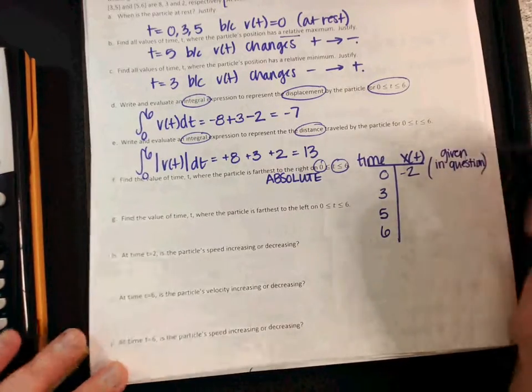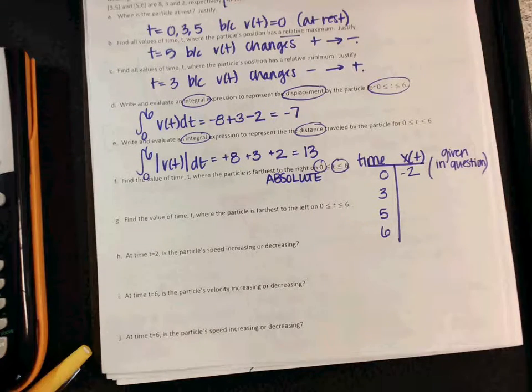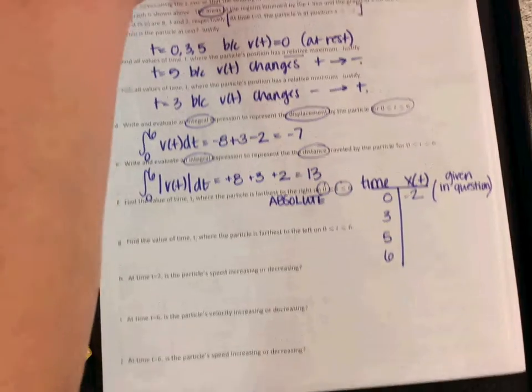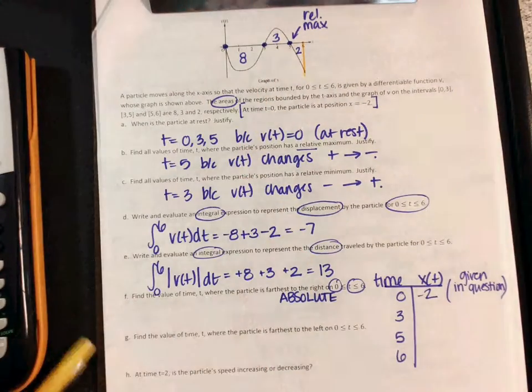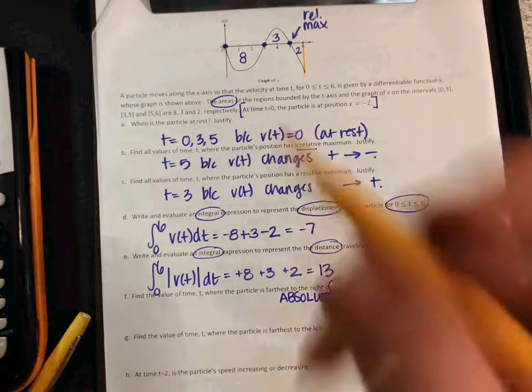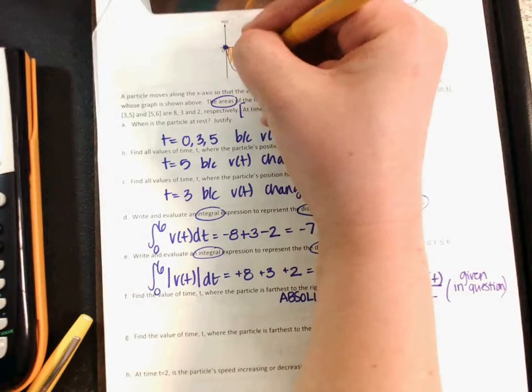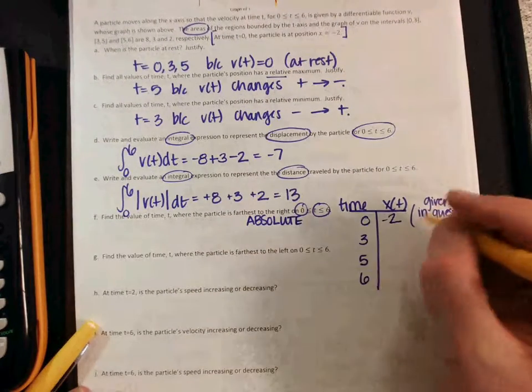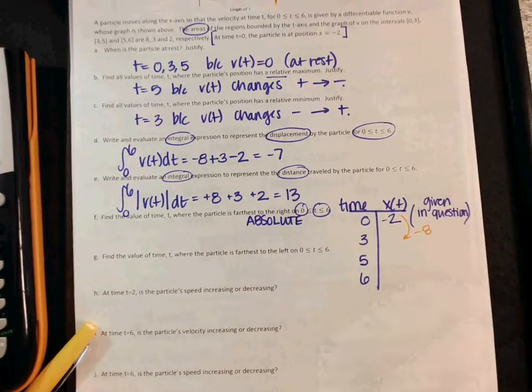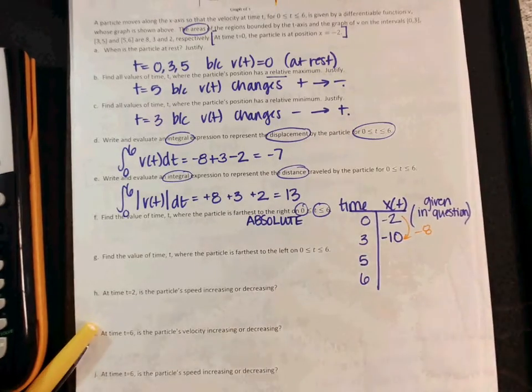And it has to be given to you somewhere, or else you can't do it. Okay, so from 0 to 3, look at your graph. How much area did we accumulate from 0 to 3? We accumulated 8, plus or minus? Minus 8. So if I started at -2, but I went minus 8, where do I end up? -10, very good. That's my position at 3.